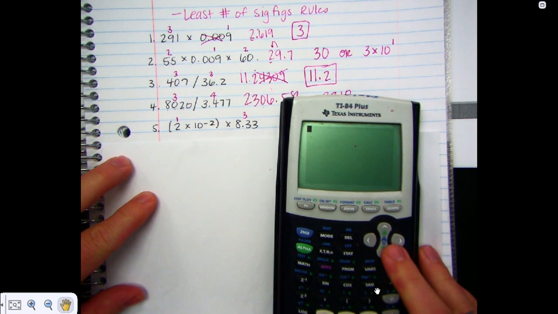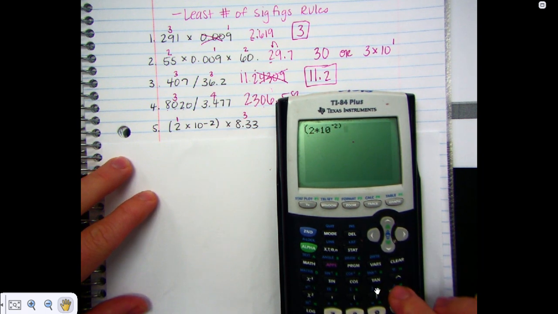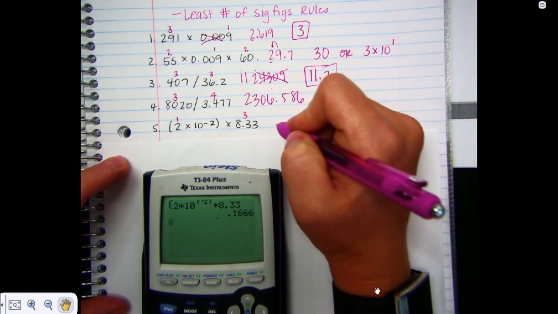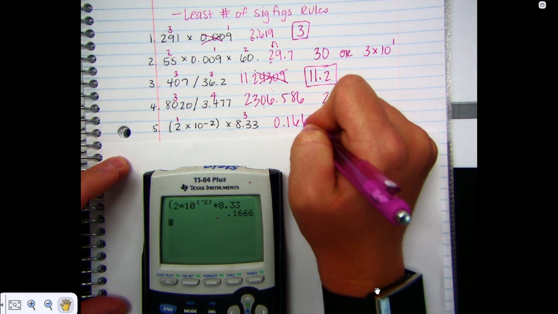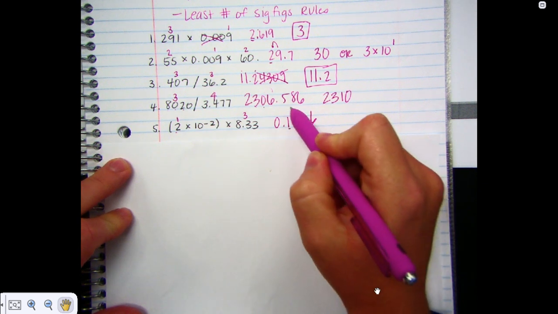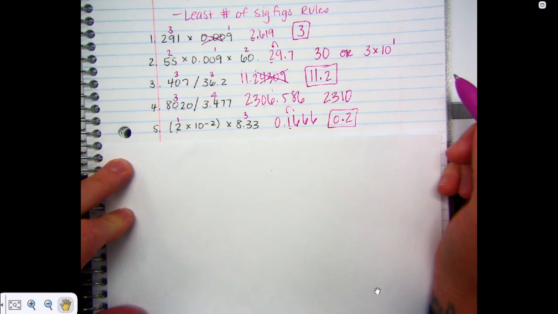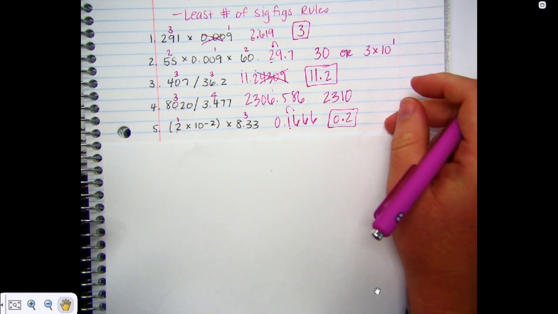When I multiply this out, 2 times 10 to the minus second times 8.33, I get 0.1666. I can only have one significant digit. So the 1 and the 6 rounds, so 0.2. All right, so those are your multiplication and division examples.